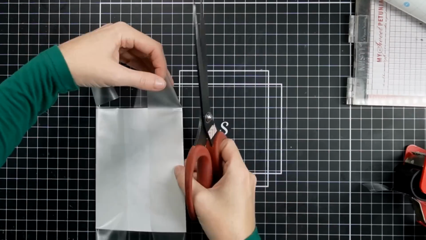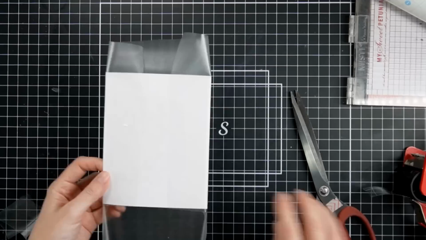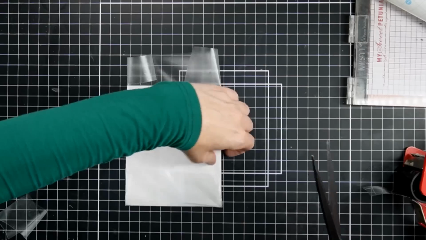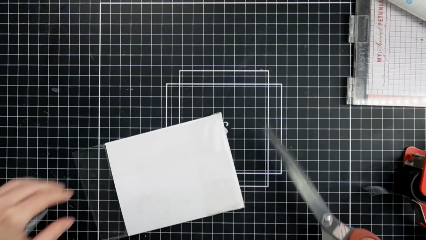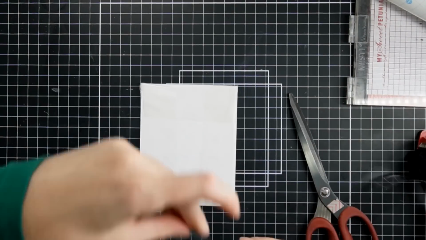Okay, so you can see here I'm doing another piece, packaging tape. So far, this is twice that it's been recognized for crafting, so I found a good use for it. All right, so I'm just finishing this up. I'm folding this over again, just using that tape to hold it down.